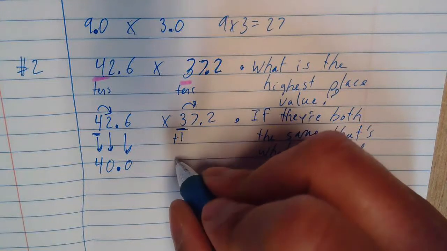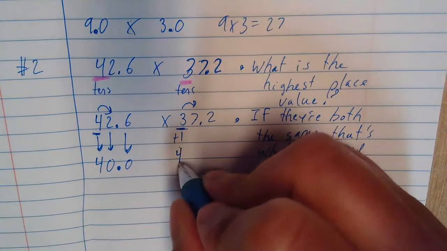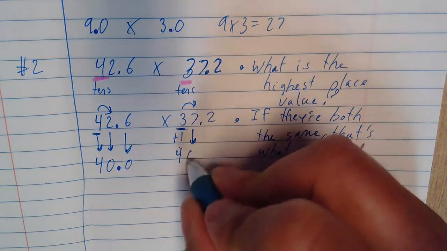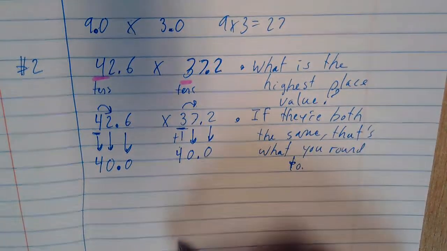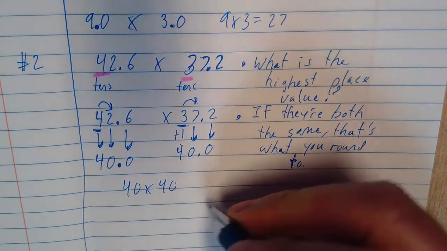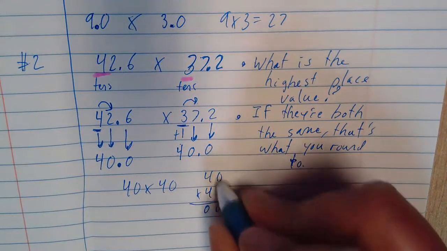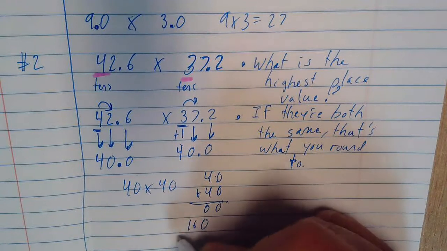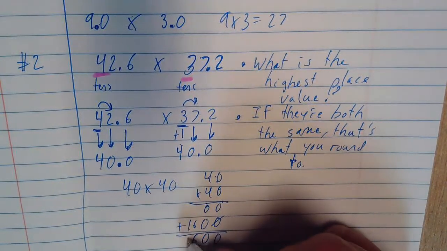Right? It becomes 40. It becomes 4, and everything else after becomes 0. And again, don't forget that decimal point. Or 40 times 40. And if you do the math, 0 times 0, 0 times 4, 4 times 0, 4 times 4, place value holder, 0, 0, 6.